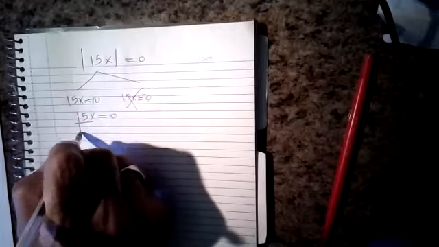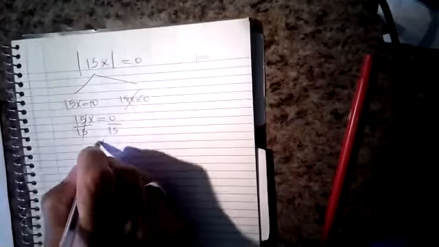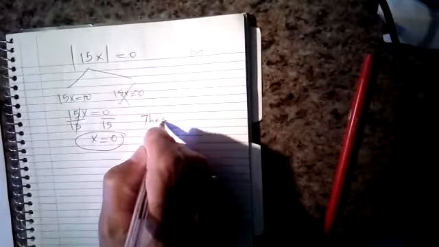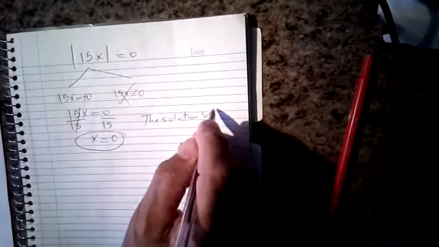Divide both sides by 15. I use my calculator. 0 divided by 15 is always 0. So the solution set is 0, which means there is only one answer in this case.